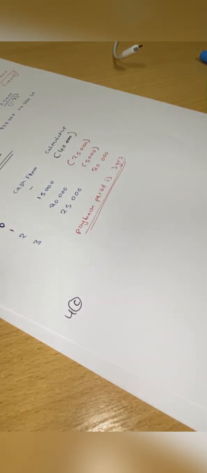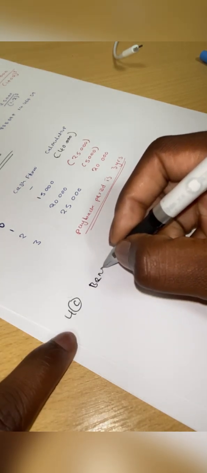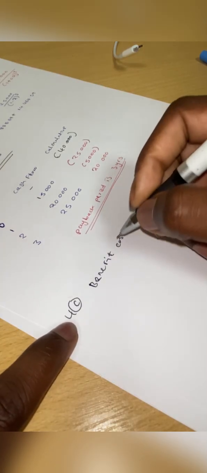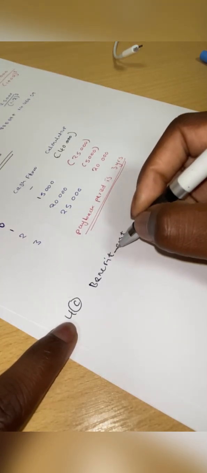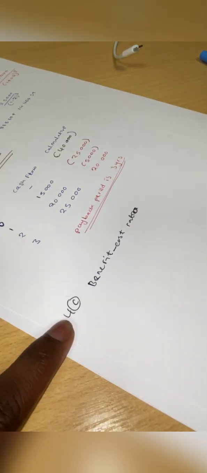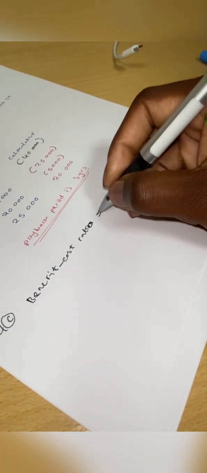For 4C, they are saying we use benefit cost ratio to make the decision. So what's the formula for benefit cost ratio? The formula is simple.